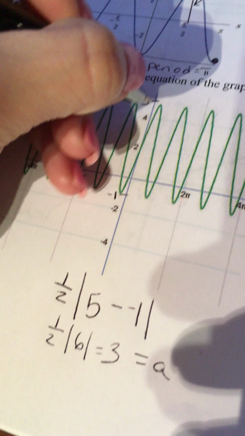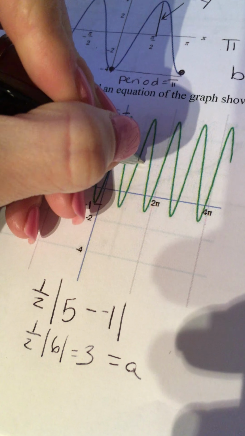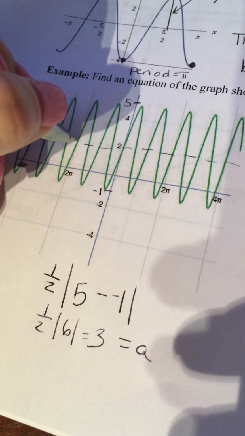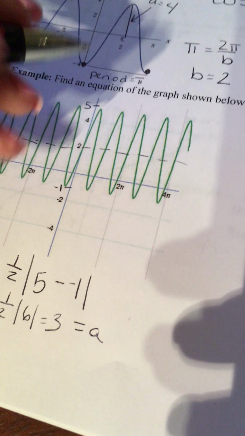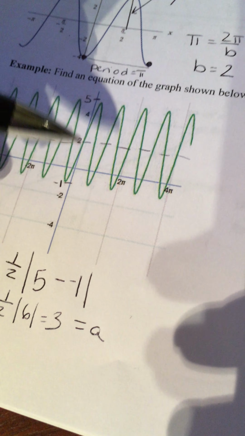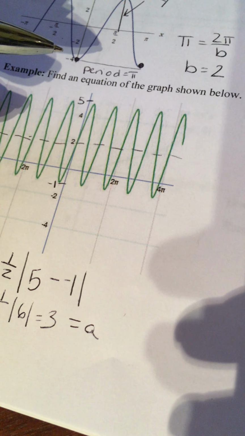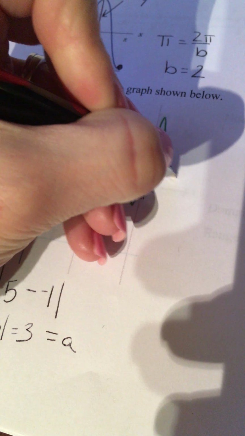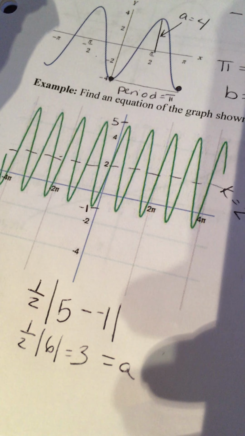So if my amplitude's 3 and I go all the way up to 5, then my graph gets cut in half at 2. So for argument's sake, like I said, I know the graph isn't perfect, but let's say that this is perfectly symmetrical about the line y equals 2. So that means my k is equal to 2. We're going to avoid any horizontal shift here.